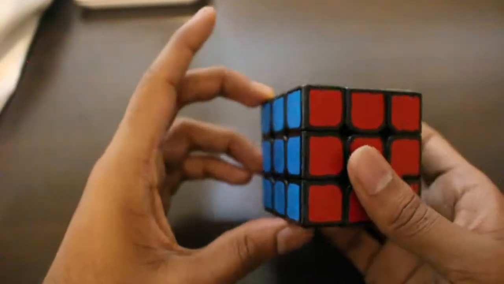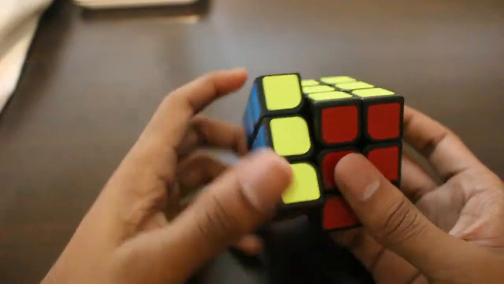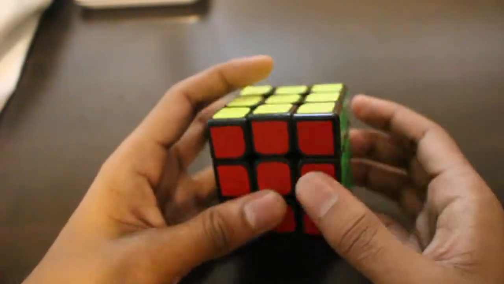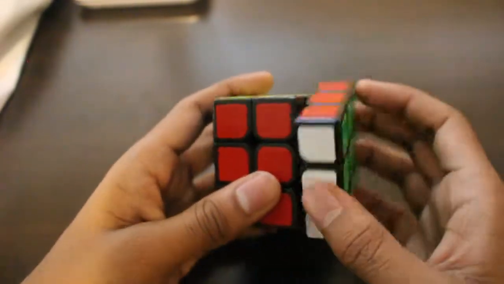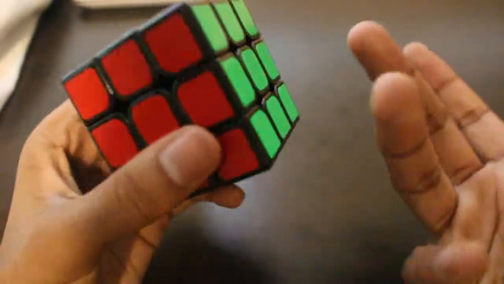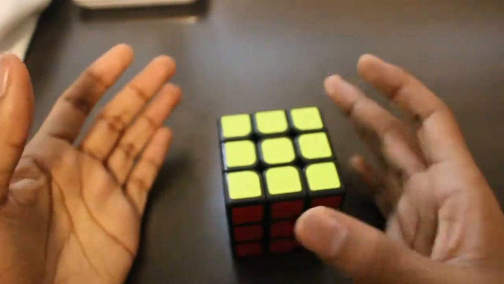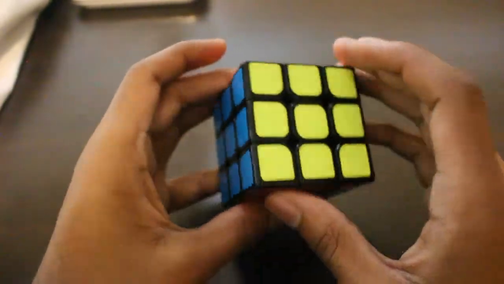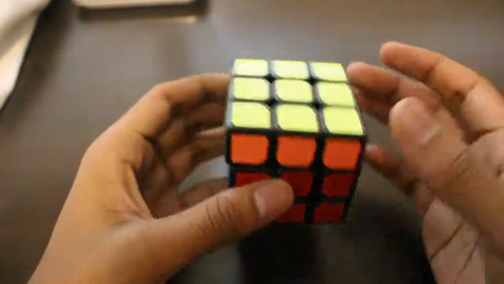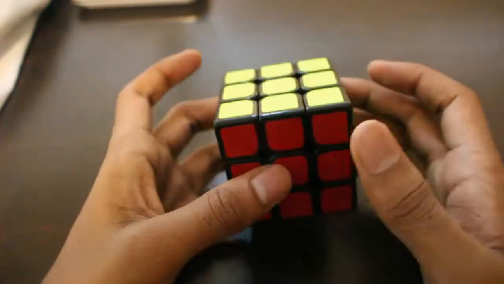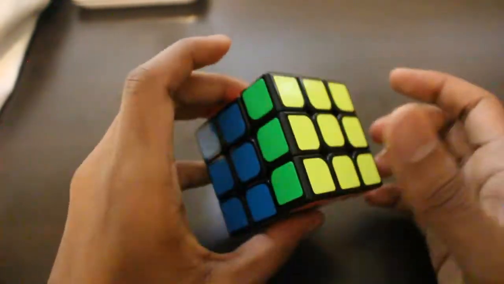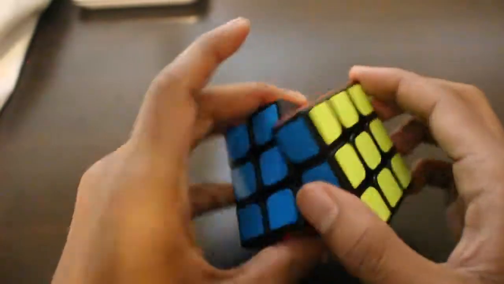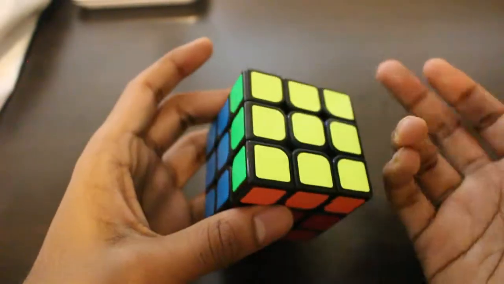Likewise, L prime would mean turning the left side counterclockwise. R prime would mean turning the right side counterclockwise. You get the drill. The last thing we have here that makes it easier for us is turning sides 180 degrees. Whether we turn it clockwise or counterclockwise, we end up with the same thing.